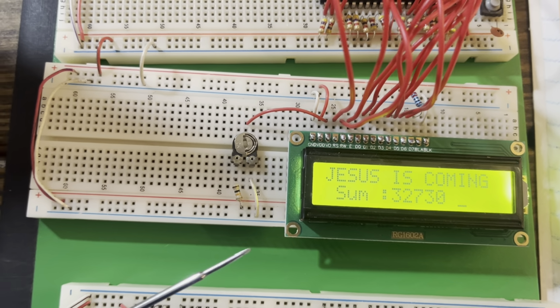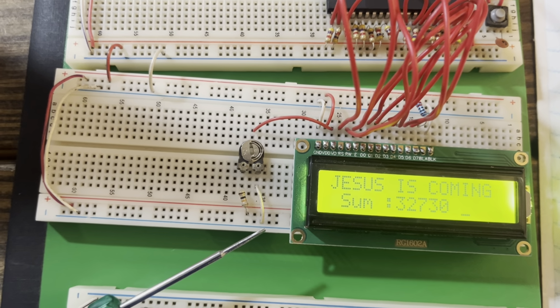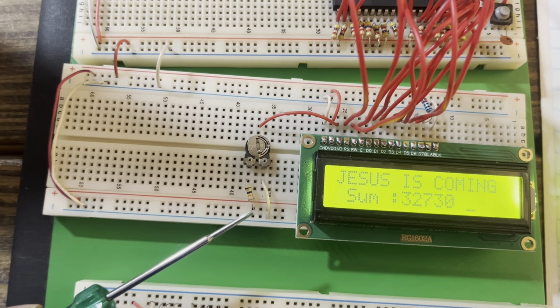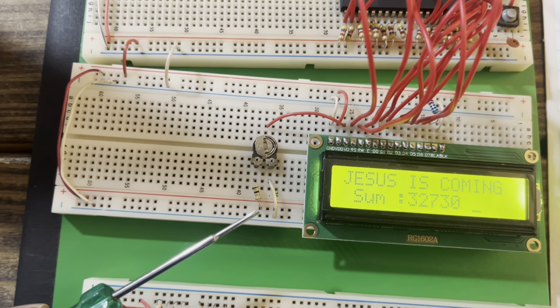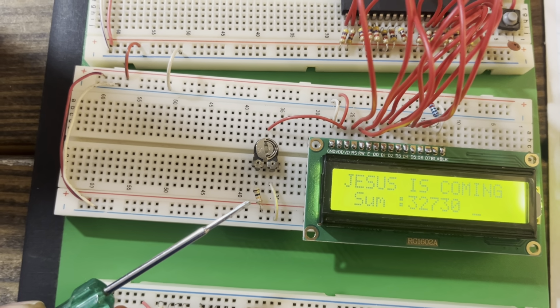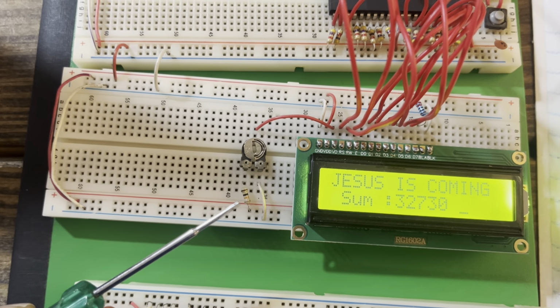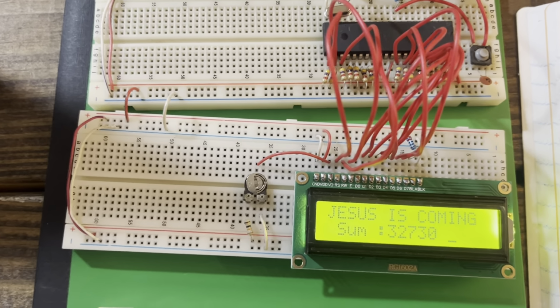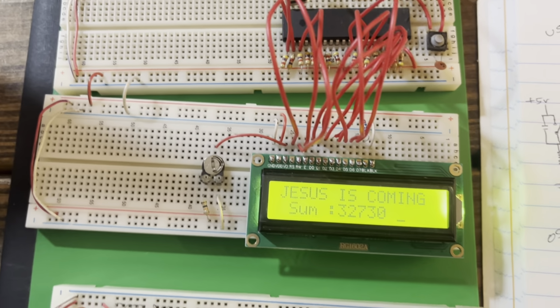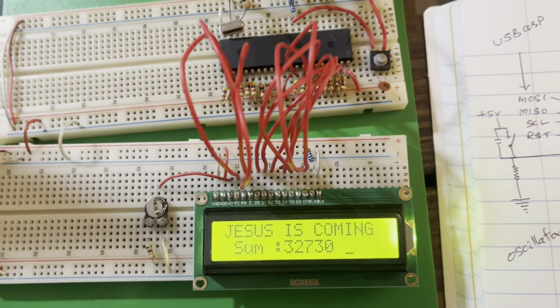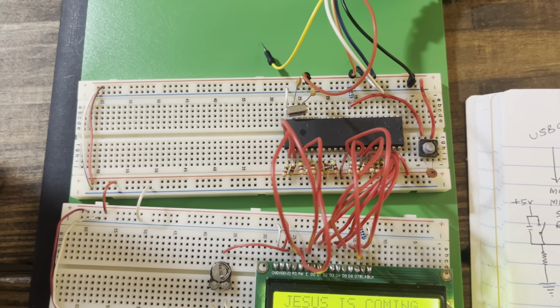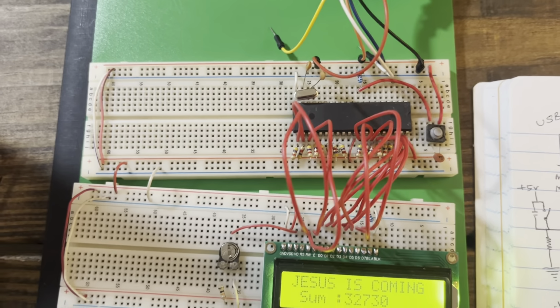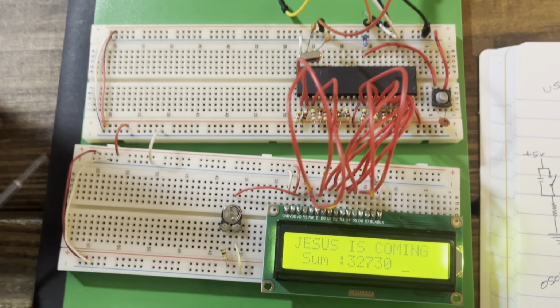One terminal is connected to ground, one is connected to plus 5 volts. You can even connect one more 10K resistor, or otherwise you can adjust the contrast like that. So this is how you can interface this. You can see the program.